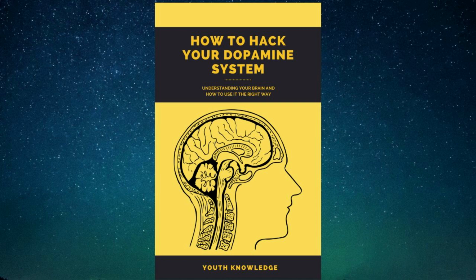Another study published in the journal Neuropsychopharmacology found that people with lower levels of dopamine D2 receptors were more likely to be addicted to drugs like cocaine and heroin. This suggests that differences in dopamine receptor levels may contribute to individual differences in susceptibility to addiction.